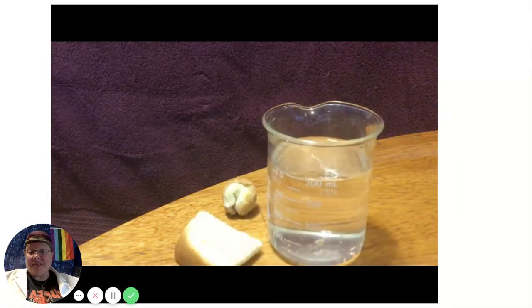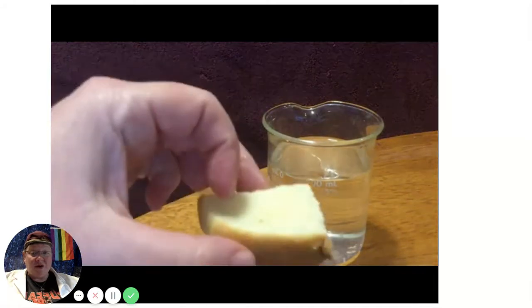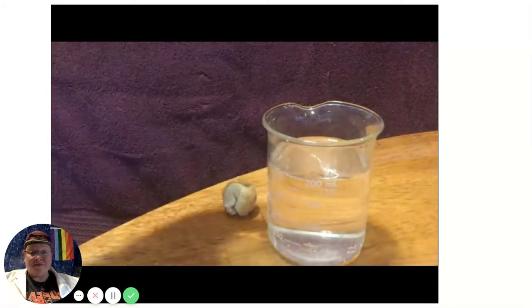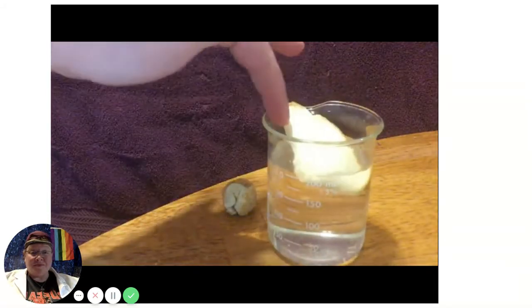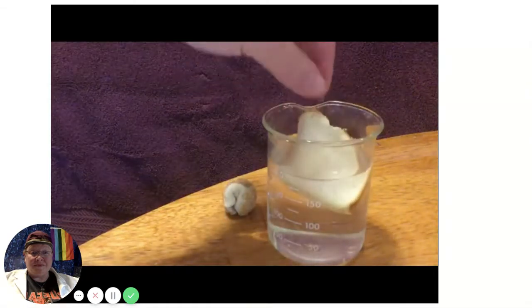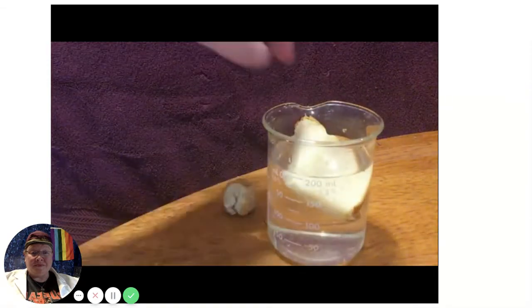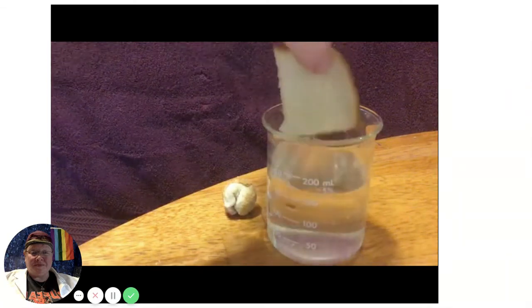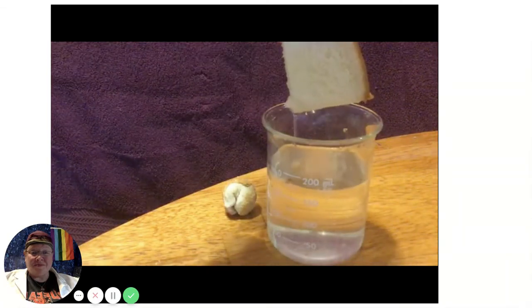Now we're going to take the piece of unsmashed bread and put it in the water. Does it float or does it sink? Okay, take it out. Record that in your data table.